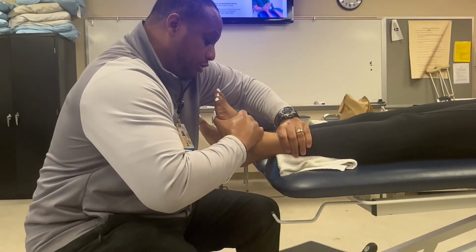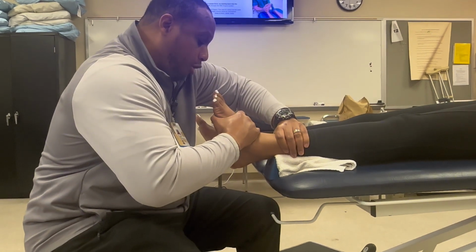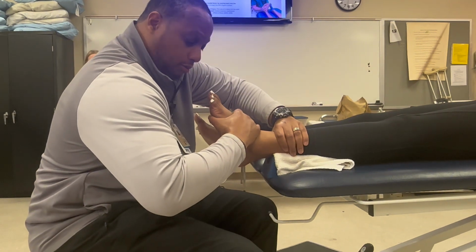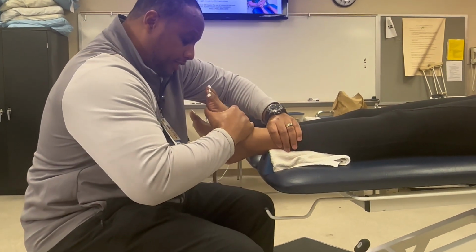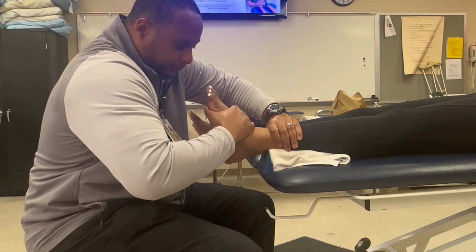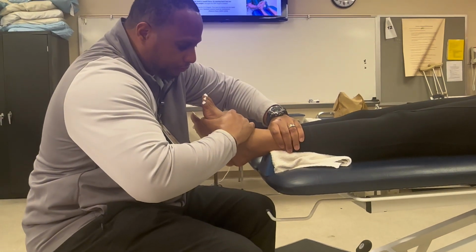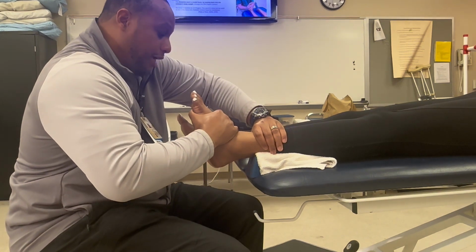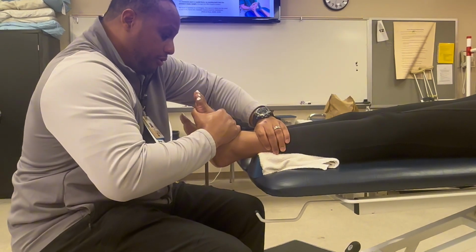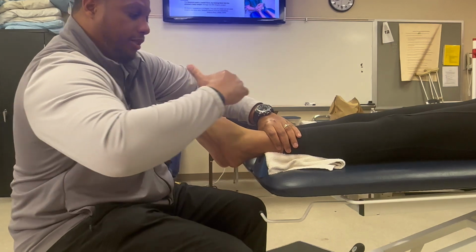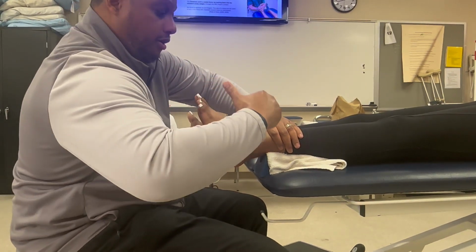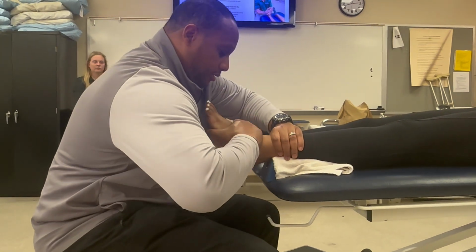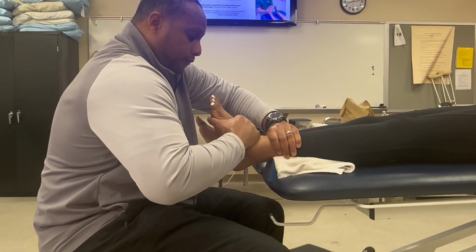And so what I'm going to do is impart a distraction force like so. So I'm using forearm muscles in my hand. It's almost like I'm going in doing a little scooping technique to create a distraction like so. Okay, so this is what I'm doing right here, and I'm doing this to the talus. Okay, so I'm trying to impart that force on the talus.